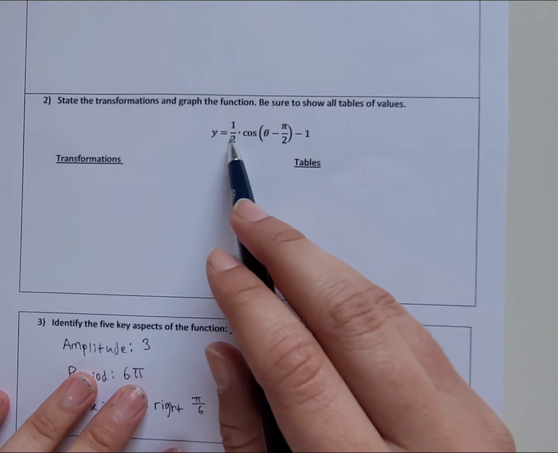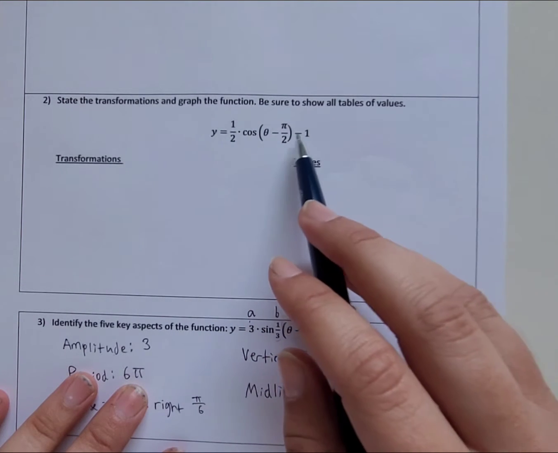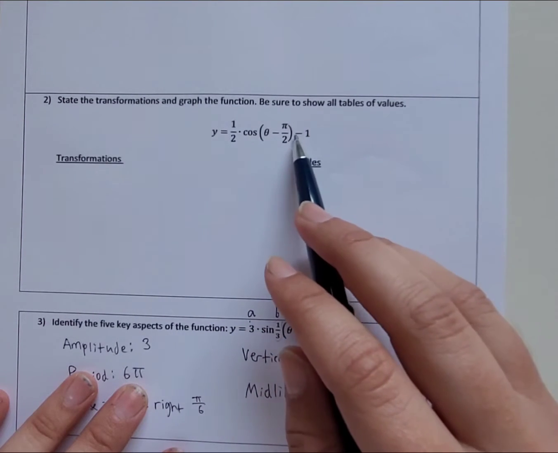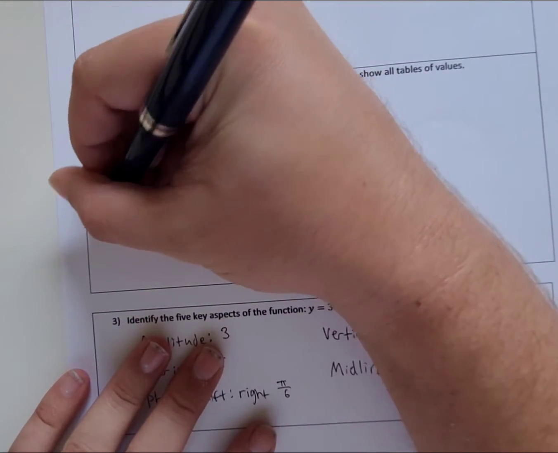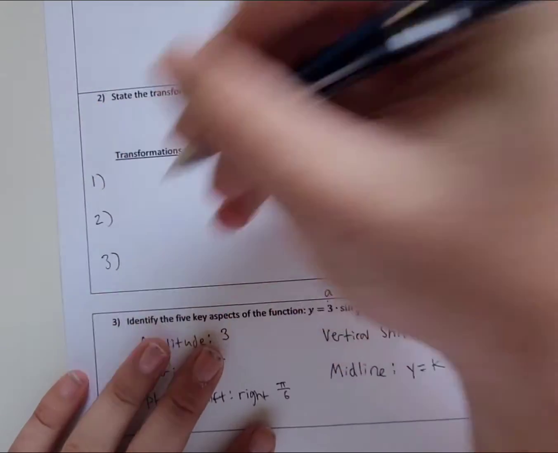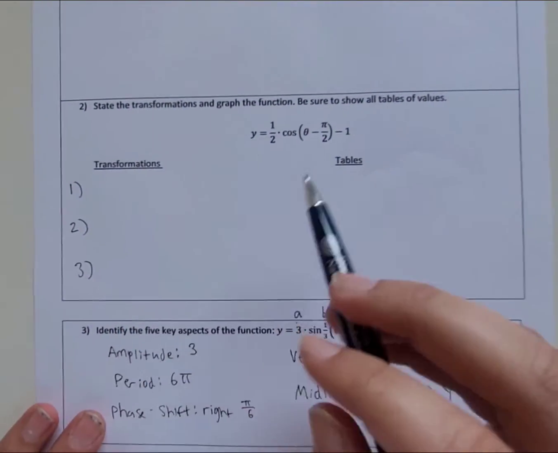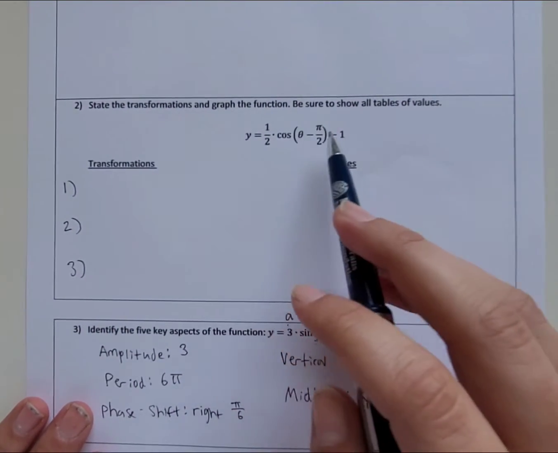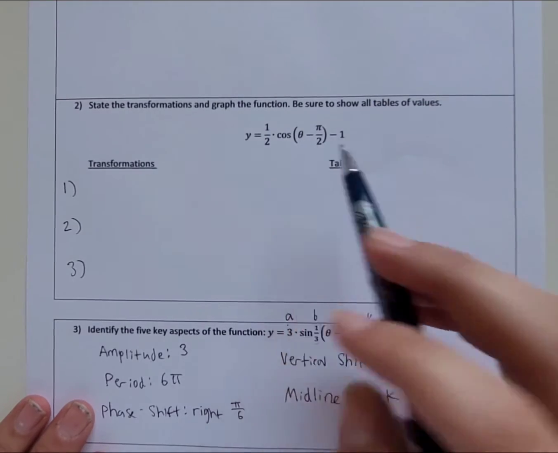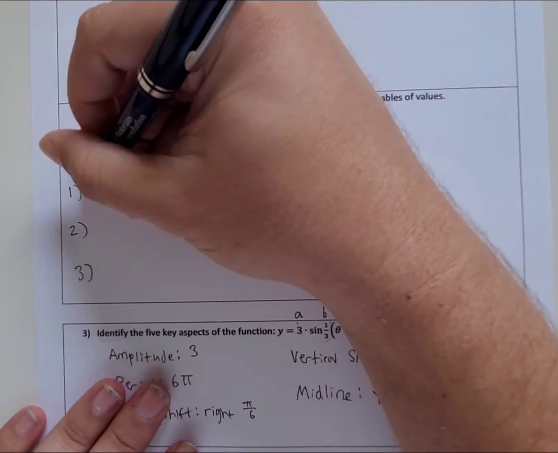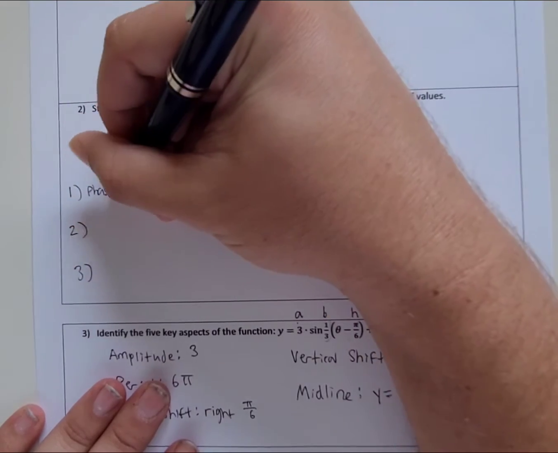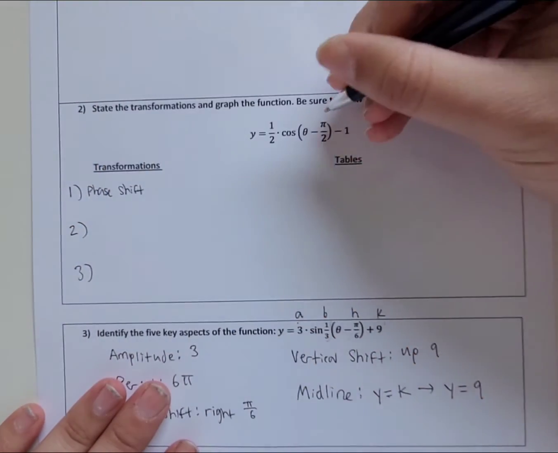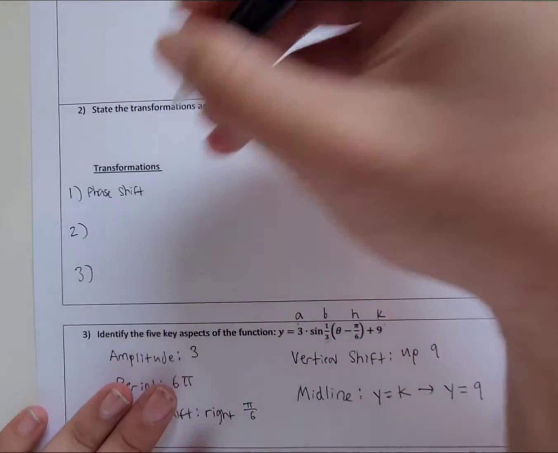If I take a look at my function, I'm going to have 1, 2, 3 transformations. I want to follow PEMDAS. So in parentheses, I know I'm going to have a phase shift, because this is my H value.